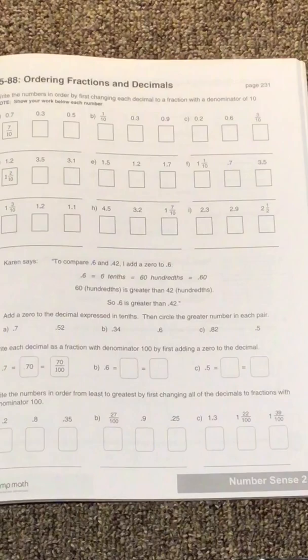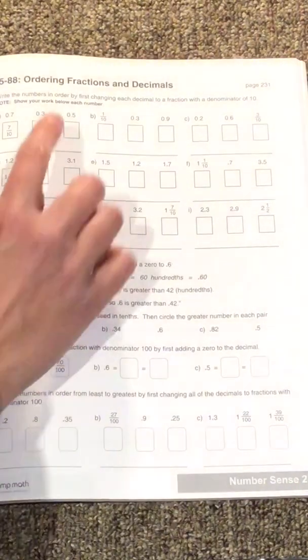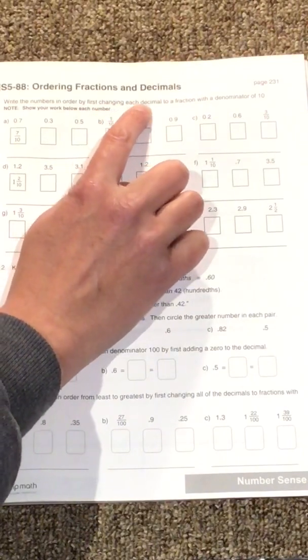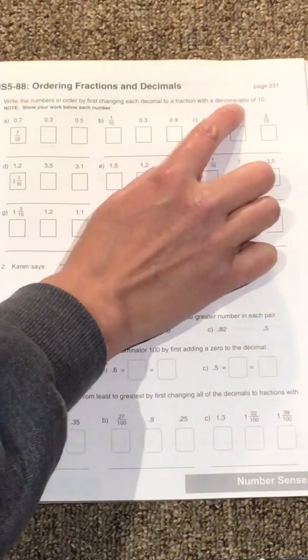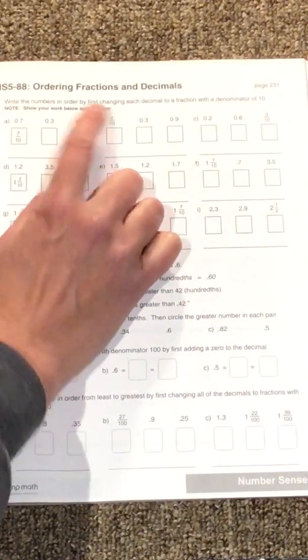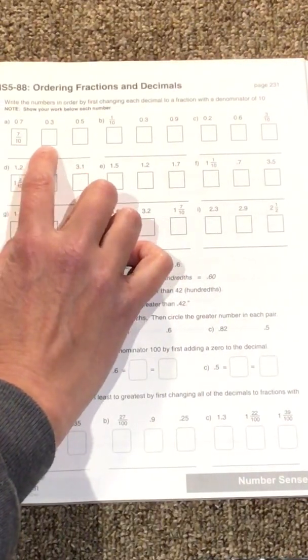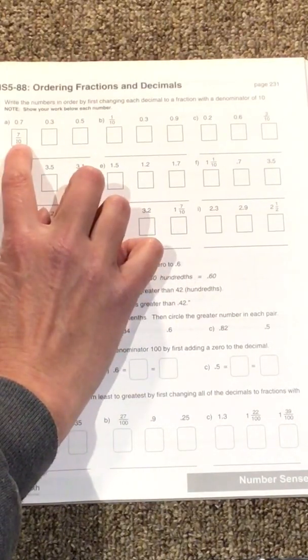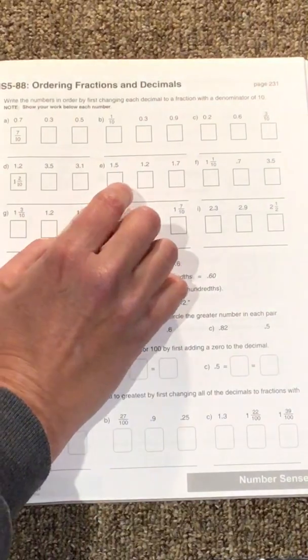Right. Okay, so here we are on page 231. Write the numbers in order by first changing each decimal to a fraction with a denominator of 10. Note, show your work below each number. Okay, so in the boxes, they're asking you to write them as a fraction with 10 as the bottom, right? So you're figuring out how many tenths you've got.